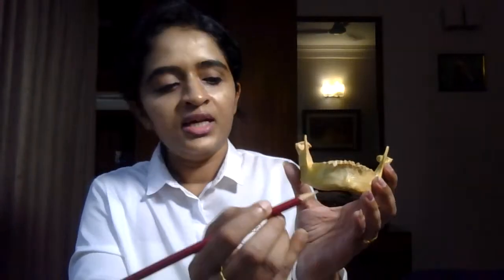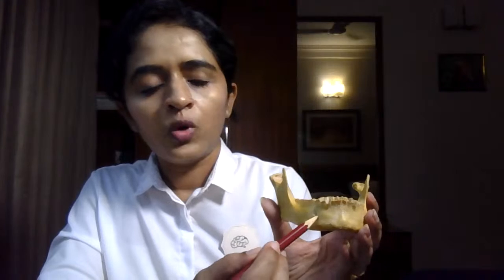Hope that is clear. Then you have a mental foramen. On either side, you have a mental foramen, which transmits mental nerves and vessels. The next thing which we examiners love to ask is, what is the location of this mental foramen? It is located against the second premolar, or you can say at the junction of the first and second premolar. Either against the second premolar or at the junction of the first and second premolar. That is the point where you have to look for the mental foramen.